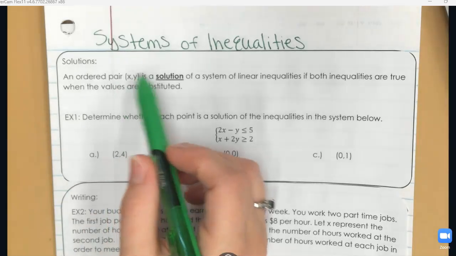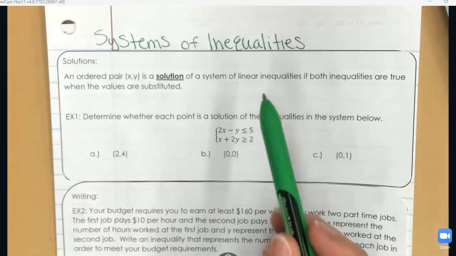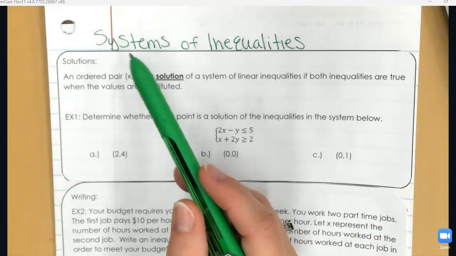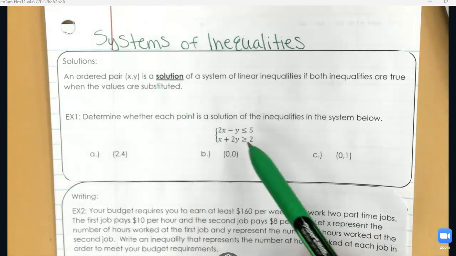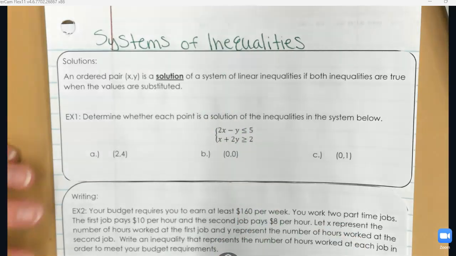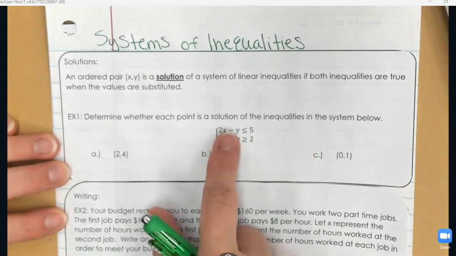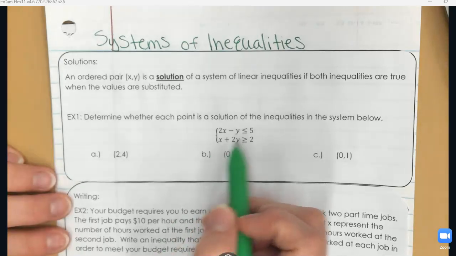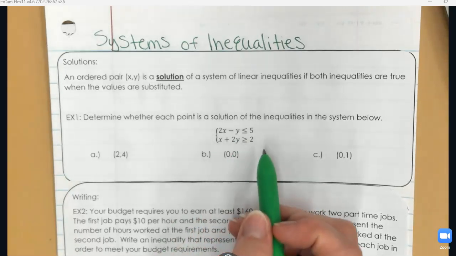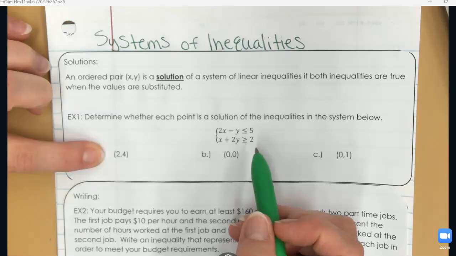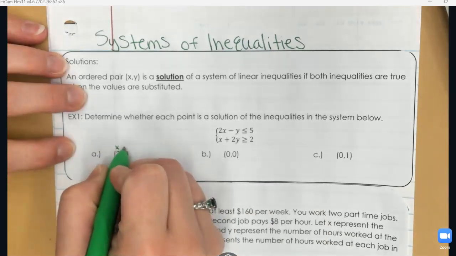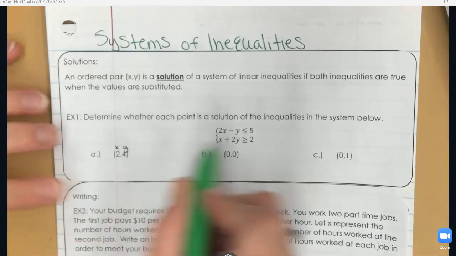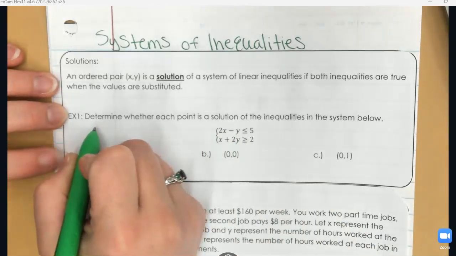In an ordered pair, x and y, it's a solution to the system of linear inequalities if when you plug that x and y into both inequalities, it is true. So if I'm looking at this inequality system here, 2x minus y is less than or equal to 5, and x plus 2y is greater than or equal to 2, I have to plug this set of xy pair into both inequalities and see if it's true. So starting with 2, 4, I'm going to plug that into the first one.